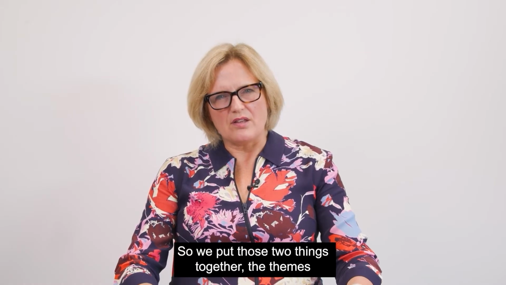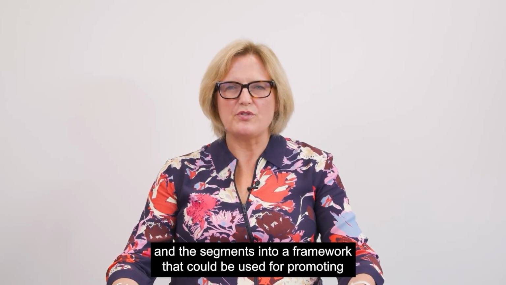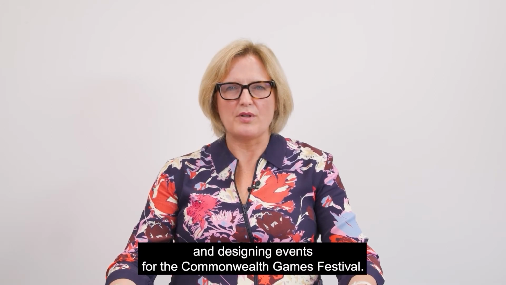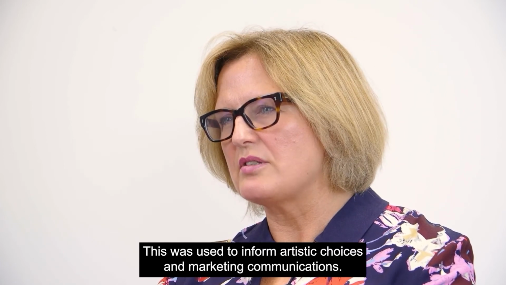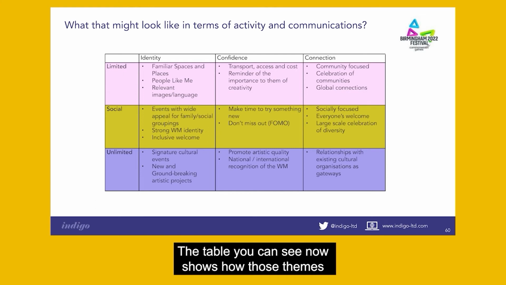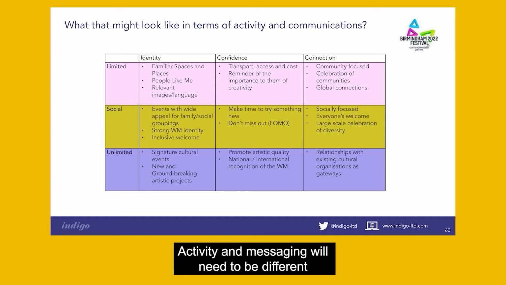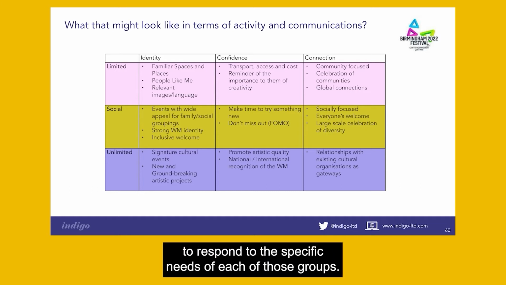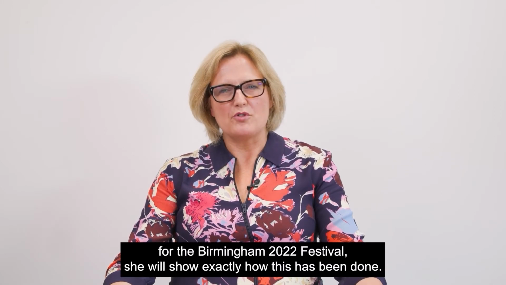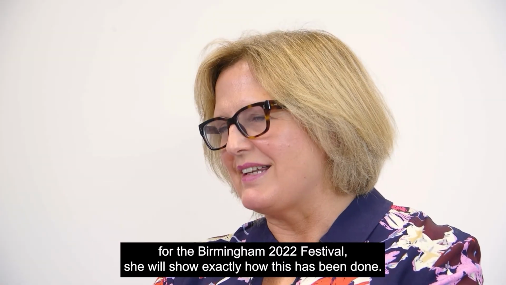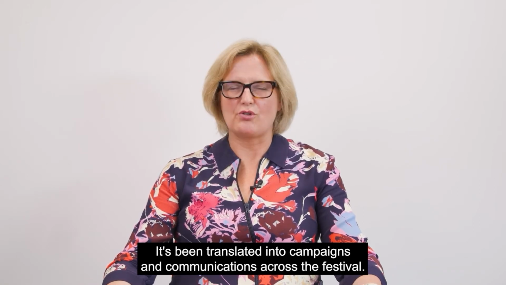So we put those 2 things together, the themes and the segments, into a framework that could be used for promoting and designing events for the Commonwealth Games Festival. This was used to inform artistic choices and marketing communications. The table you can see now shows how those themes need to be adapted for each of the target segments. Activity and messaging will need to be different to respond to the specific needs of each of those groups. If you've heard Lindsay Cook speak, who's leading the marketing for the Birmingham 2022 festival, she will show exactly how this has been done. It's been translated into campaigns and communications across the festival.